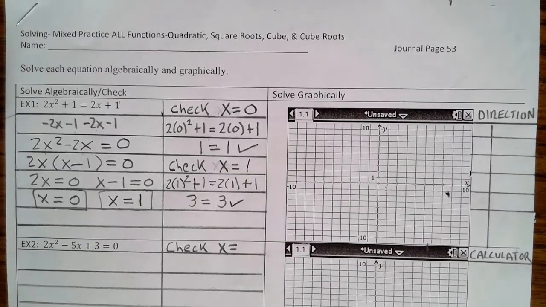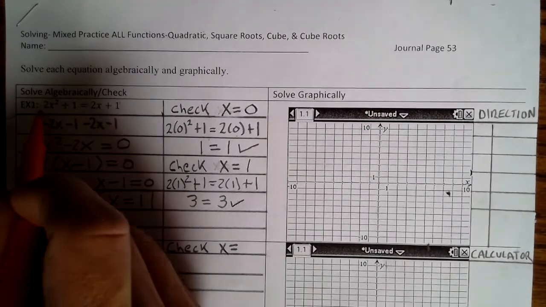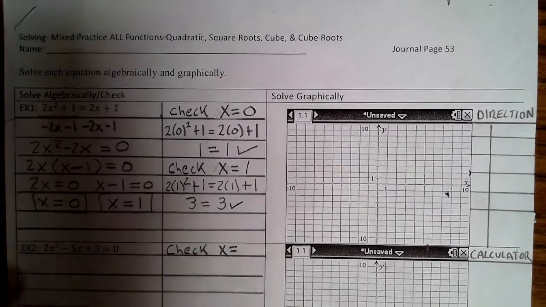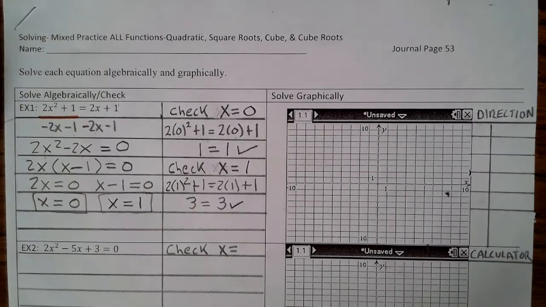Okay, now let's solve example 1 graphically. Now I'm going to graph the left side in orange and the right side in blue.